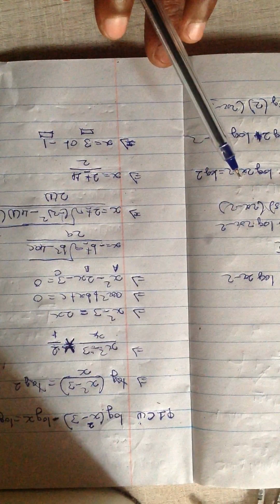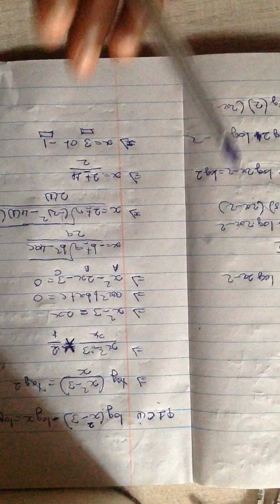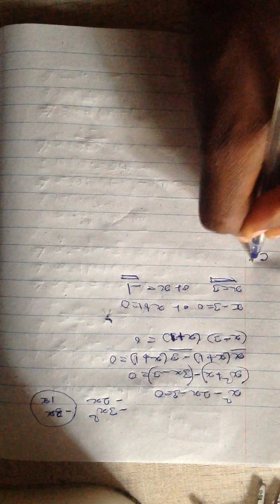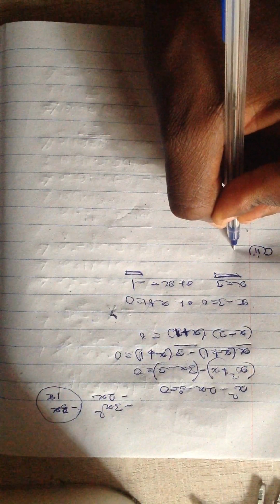So we proceed to the next question, question C2. We've been asked to solve the equation as well.